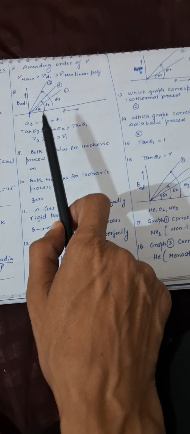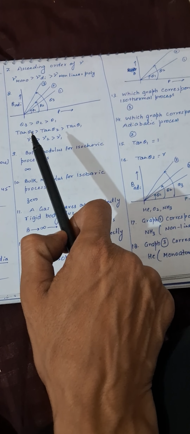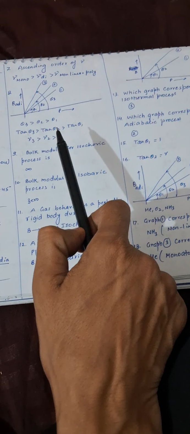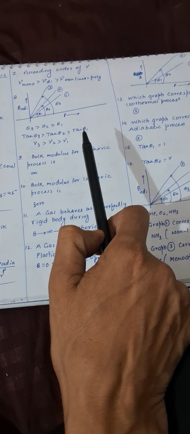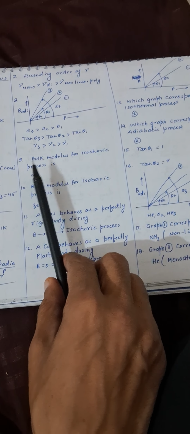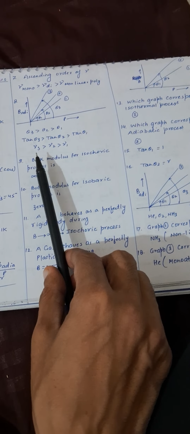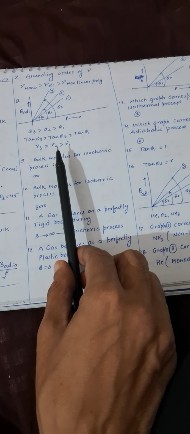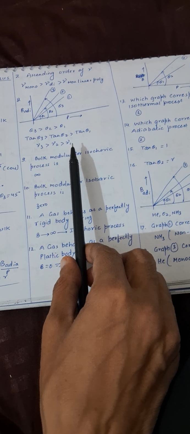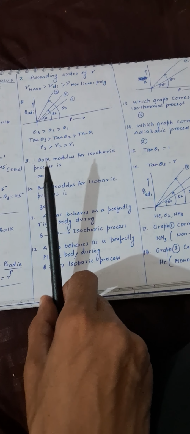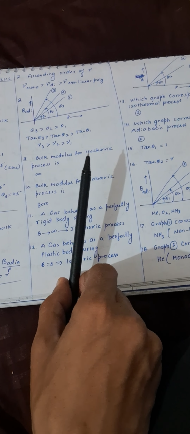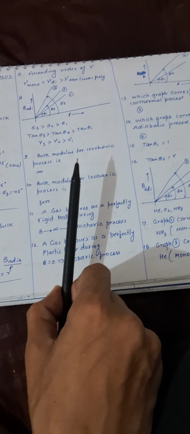So if we are given three graphs corresponding to three gases, and theta 3 is greater than theta 2, which is greater than theta 1, it implies tan theta 3 is greater than tan theta 2, which is greater than tan theta 1, which implies gamma 3 will be greater than gamma 2, and it will be greater than gamma 1. Next question: bulk modulus for an isochoric process is.